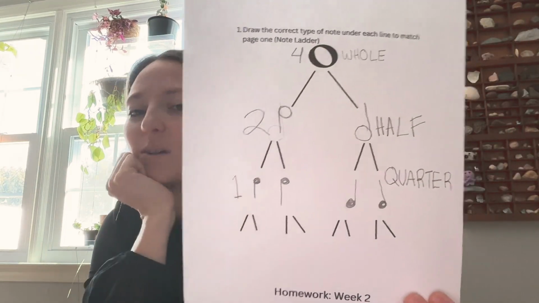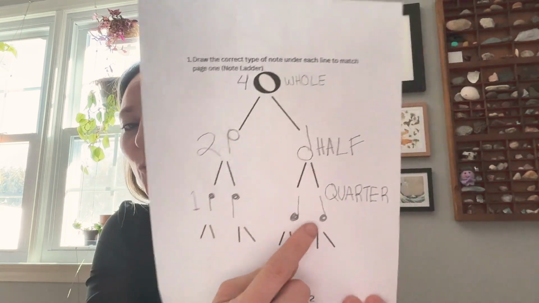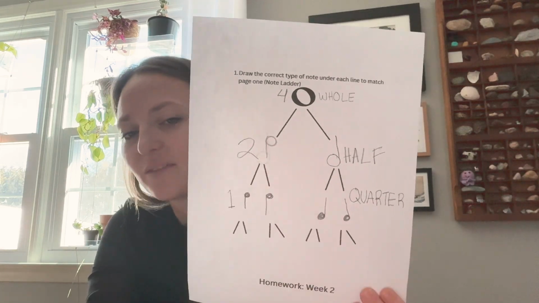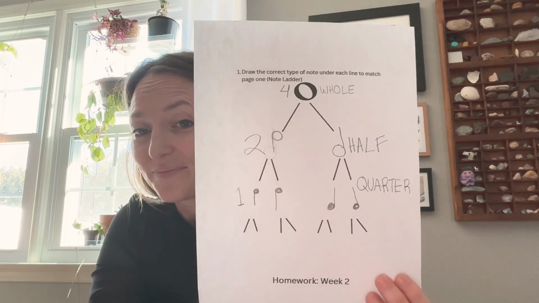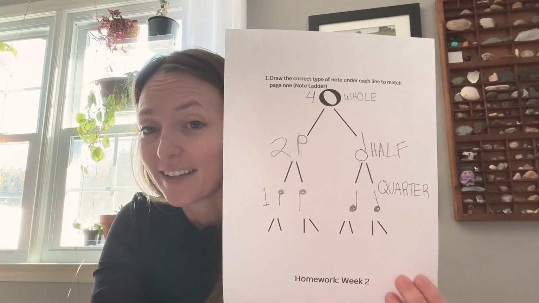And each quarter note gets 1 beat. 1 beat. And there's 4 of them inside of a whole note. And there's 2 of them inside of a half note. Okay. Our last splitting for now until we get even fancier in a few weeks.